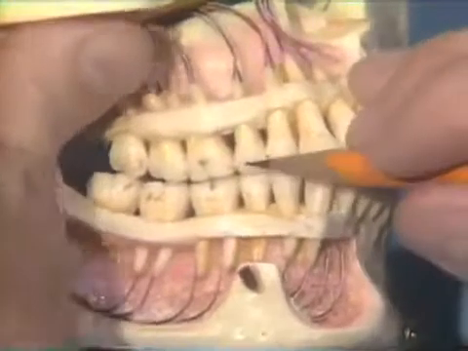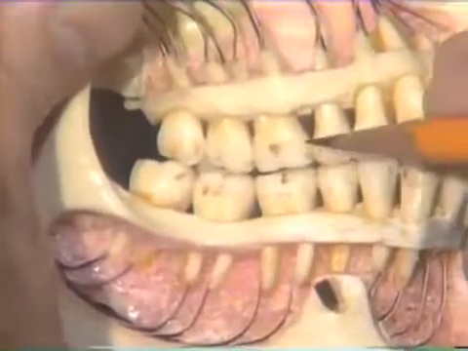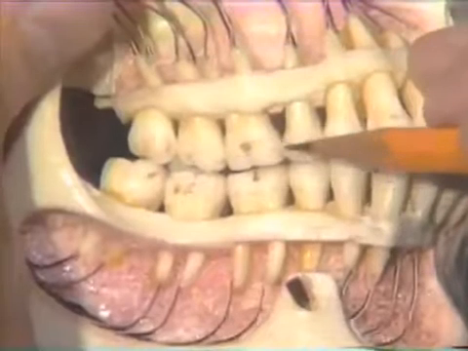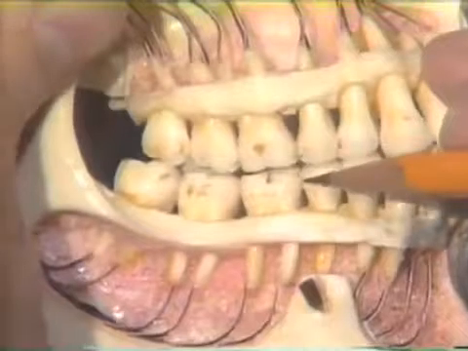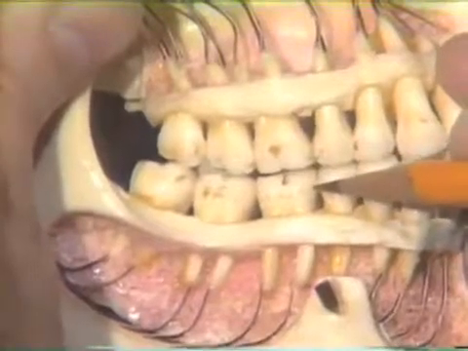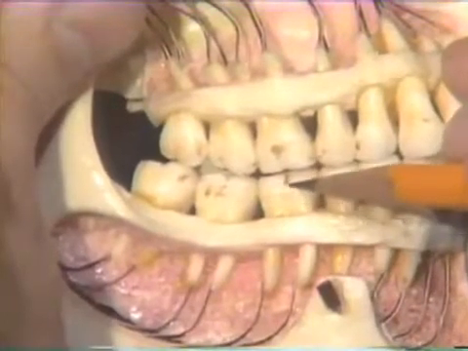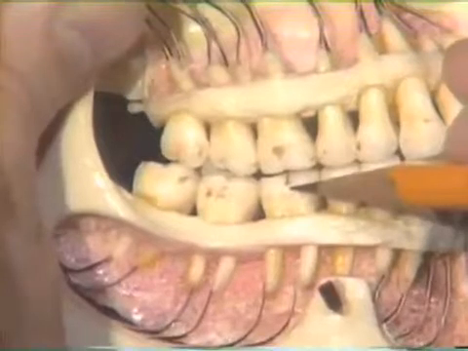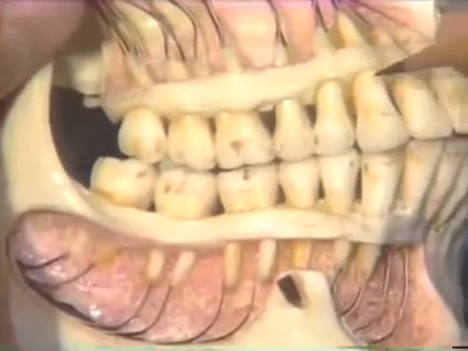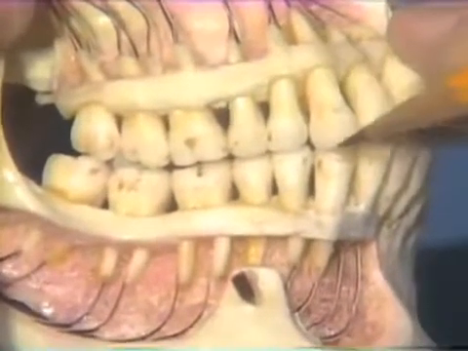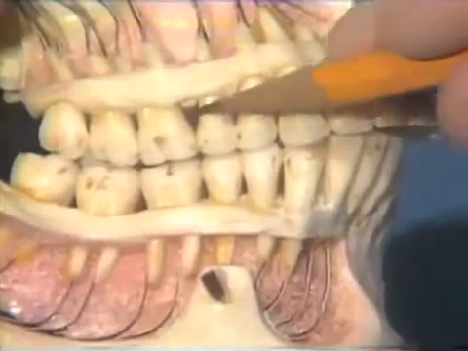In the posteriors, we start to catch up on the widths that we are off in the anterior, because the maxillary molars are narrower from the mesial to the distal, a little broader from the facial to the lingual, and our mandibulars are the opposite. They're much broader from the mesial to the distal and much narrower from the facial to the lingual. The one thing that happens is our crown lengths are the longest in the cuspid area. They get shorter as they go anteriorly, and they get shorter as they go posteriorly right up to the third molar.